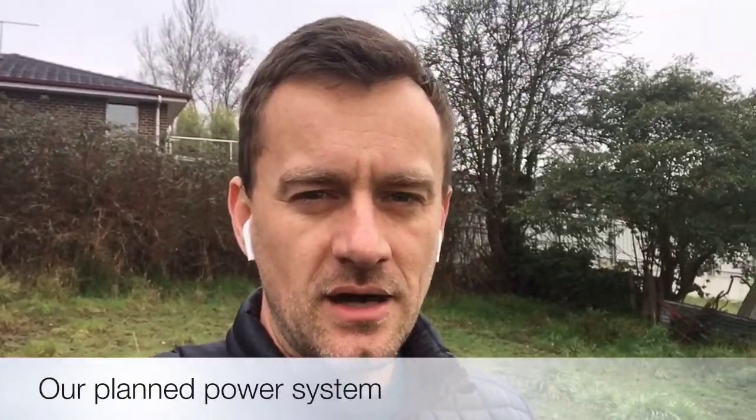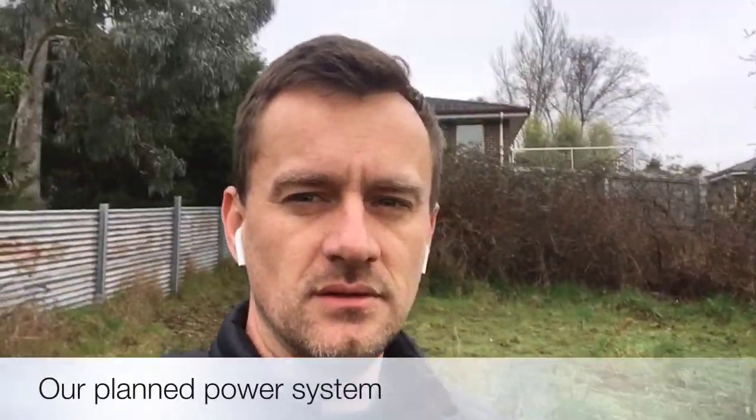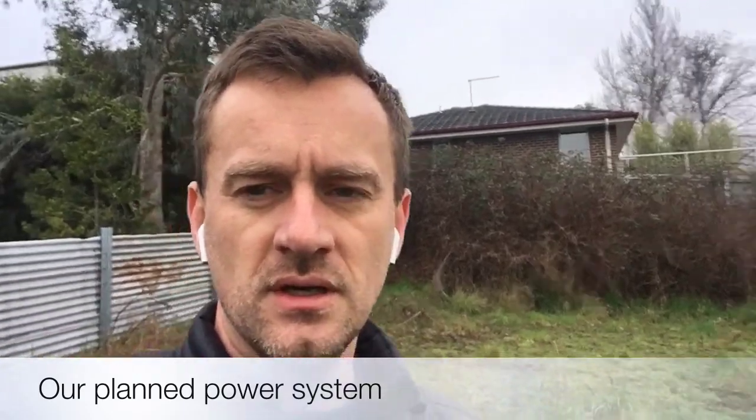Okay, so I'm standing here at the back of our townhouse site. You can see behind me, just there, that's another little townhouse development. And that little square roof line just up there behind me, that's another townhouse development. And that one kind of goes a bit over there. And this is the back of our block.